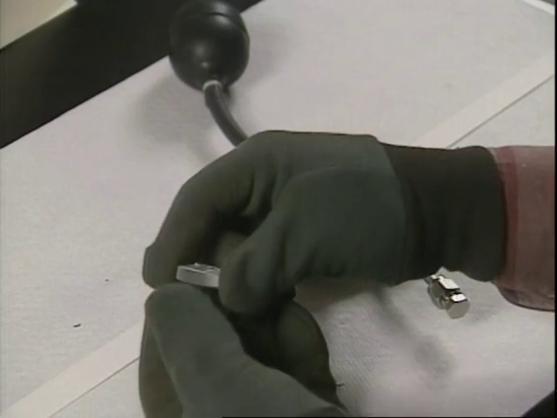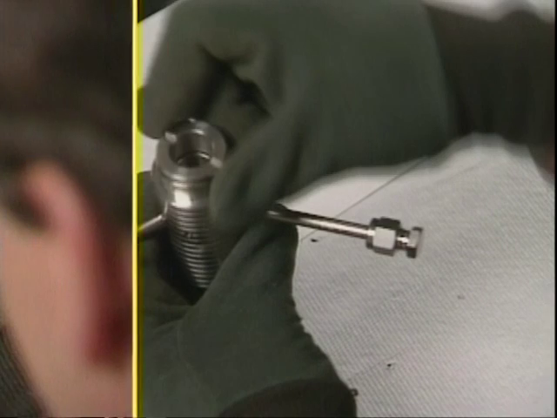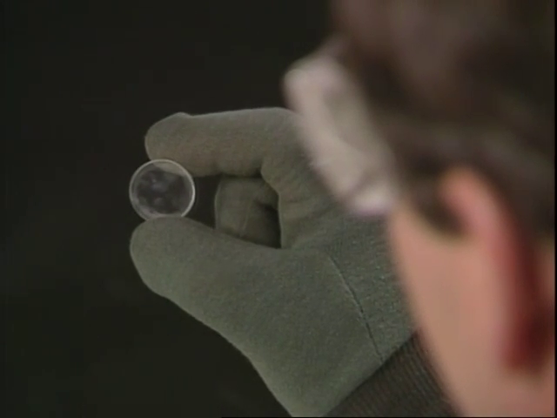Now, remove the window gaskets. Dismantle the other end of the cell in the same manner. Inspect the windows for chips, cracks, and etching.